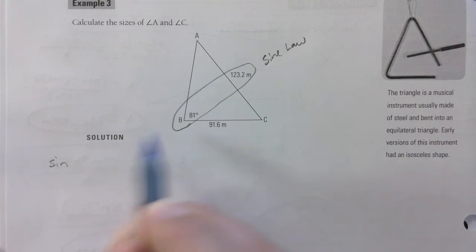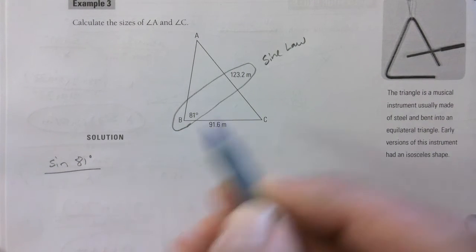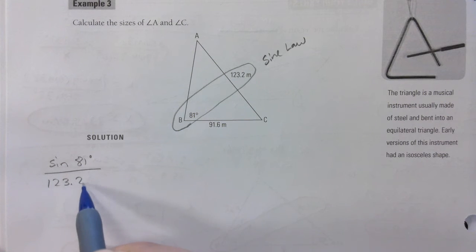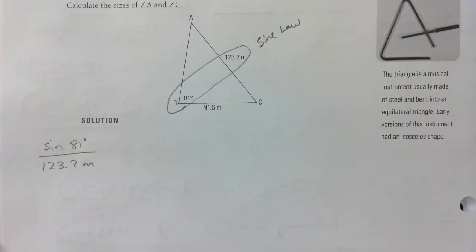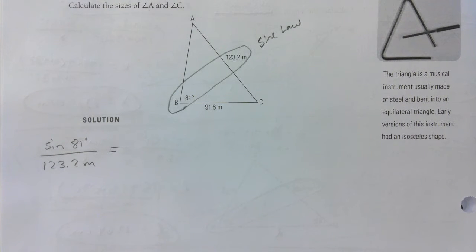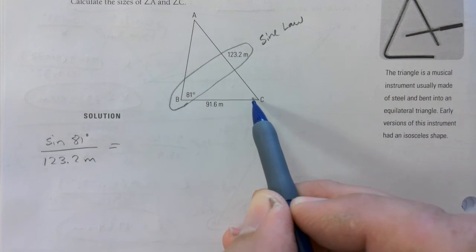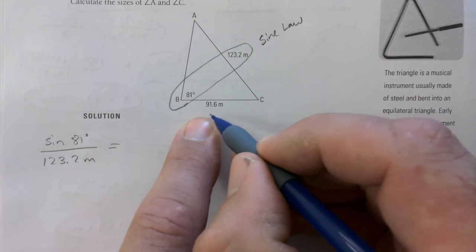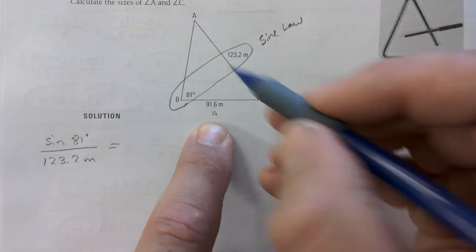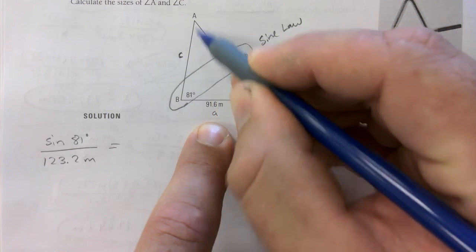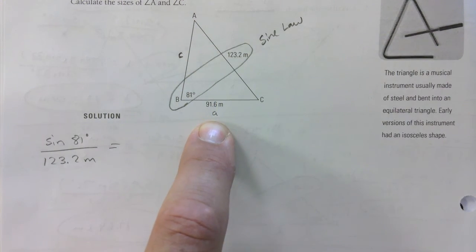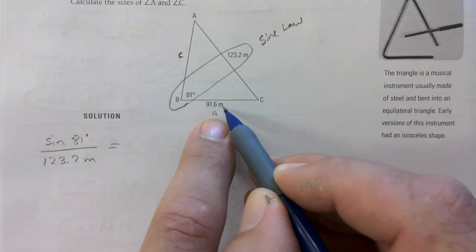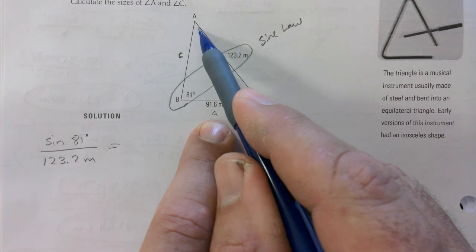So I'm going to go sine of 81 degrees over 123.2 meters is equal to, which angle can I find based on the information I'm given? Can I find C? The answer is no, because you don't know the side across from it. But you are given, let's put lowercase a here. This is lowercase a, this is lowercase c. That's how we label a triangle. You use the lowercase letter across. So finding angle A is your best way to go.